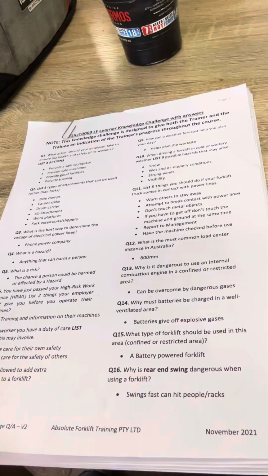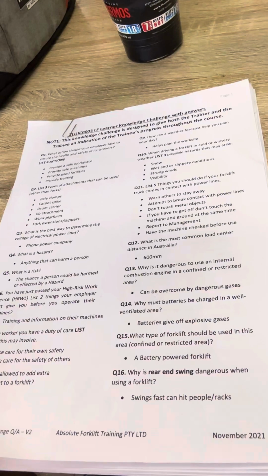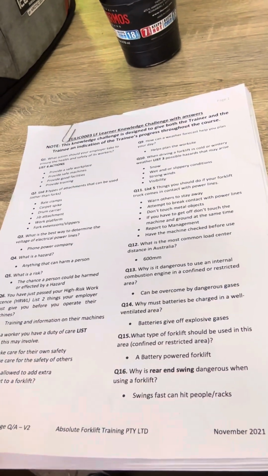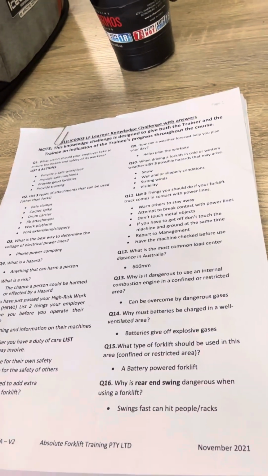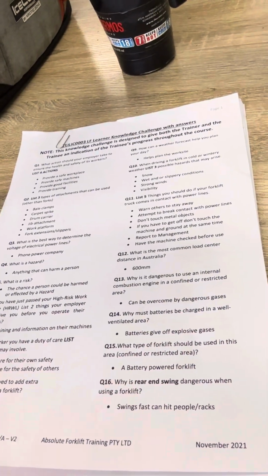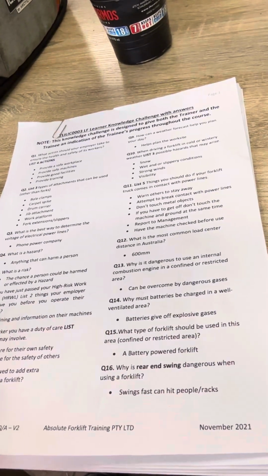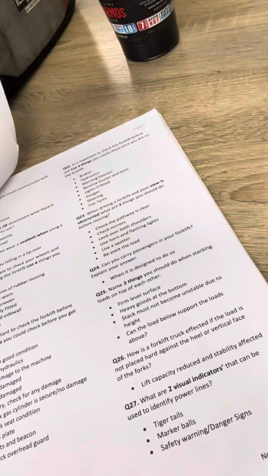Question 15. What type of forklift should be used in confined or restricted areas? Answer. A battery-powered forklift. Question 16. Why is a rear end swing dangerous when using a forklift? Answer. Swing fast, could hit people or racks.